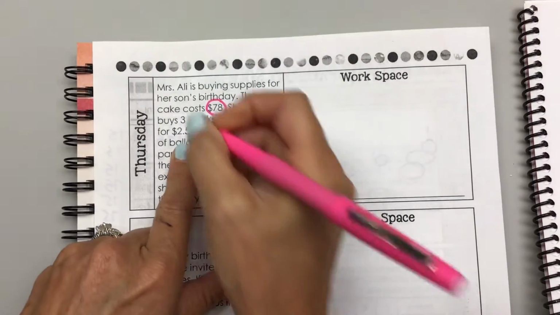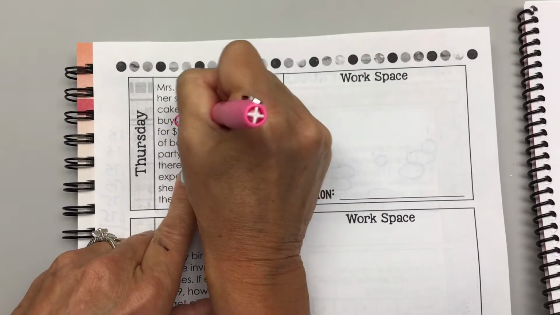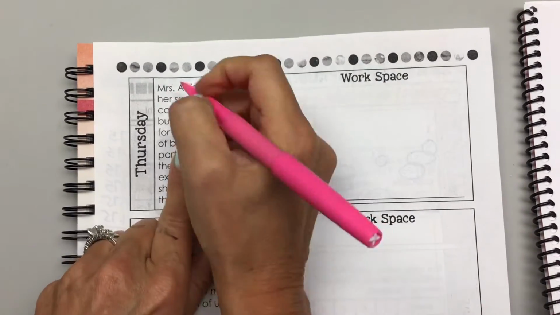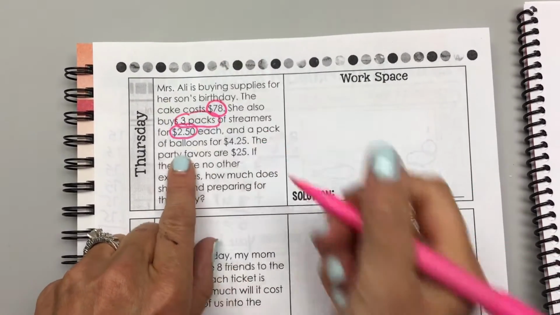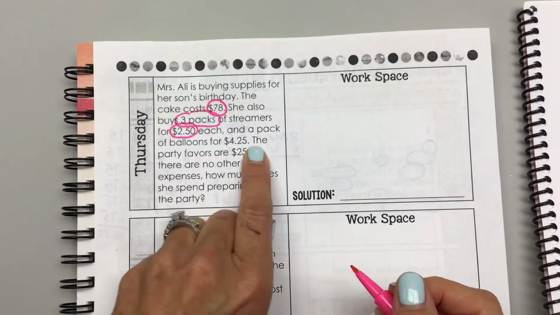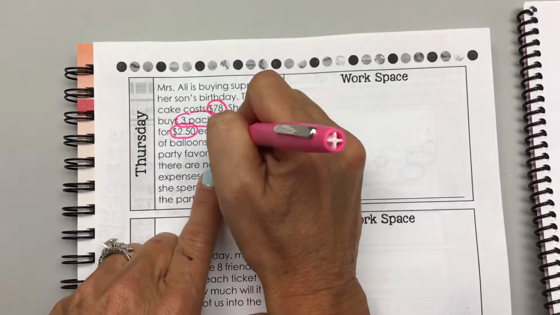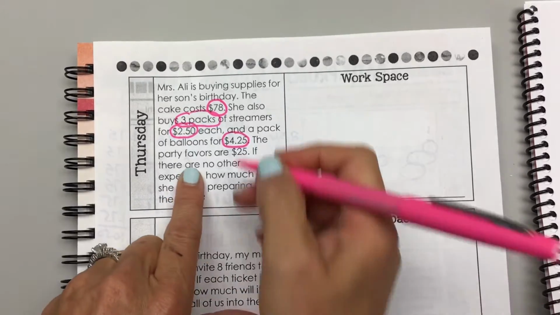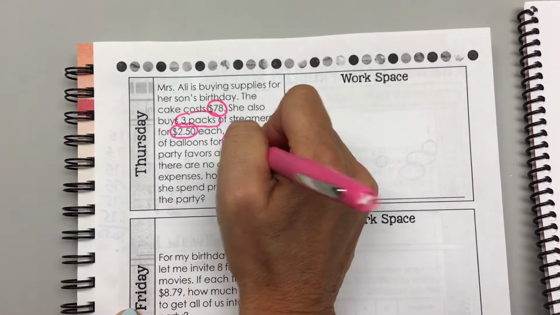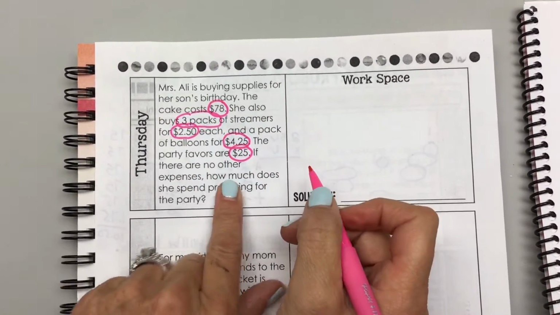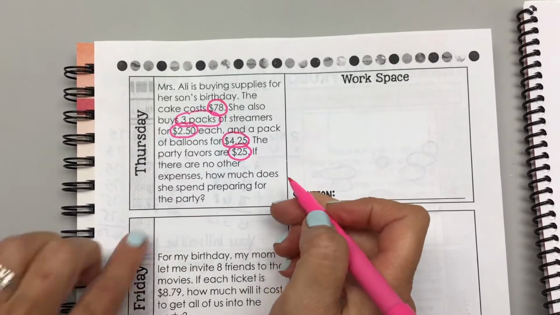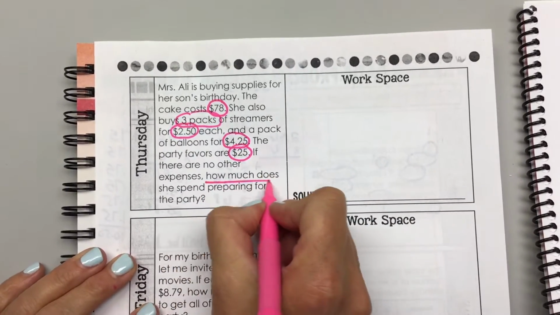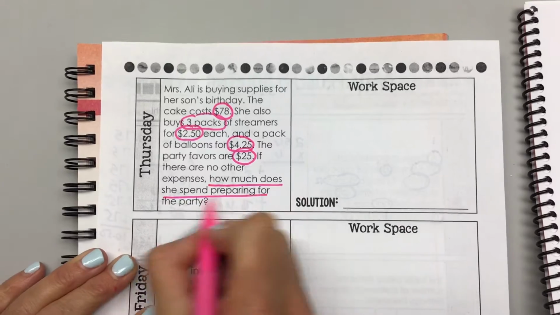She also buys 3 packs of streamers for $2.50 each, and a pack of balloons for $4.25. The party favors are $25. If there are no other expenses, how much does she spend preparing for the party?